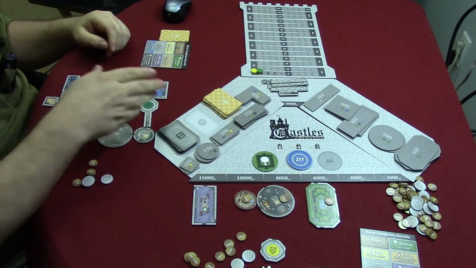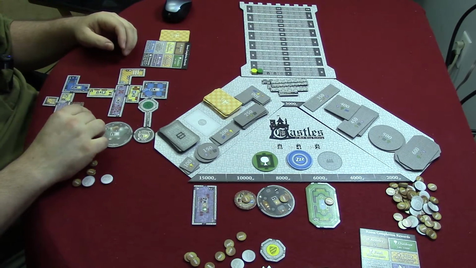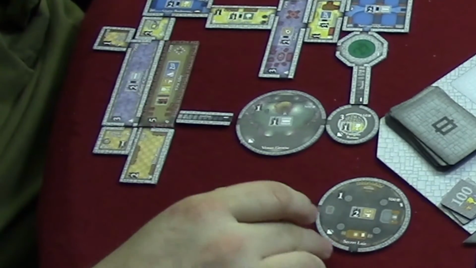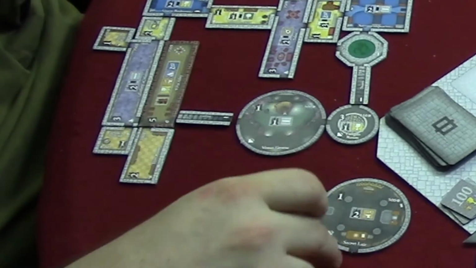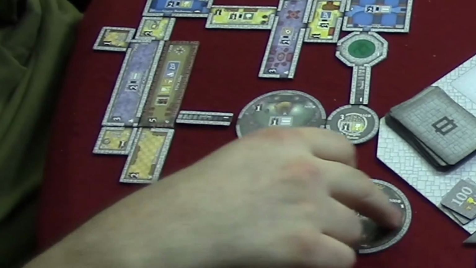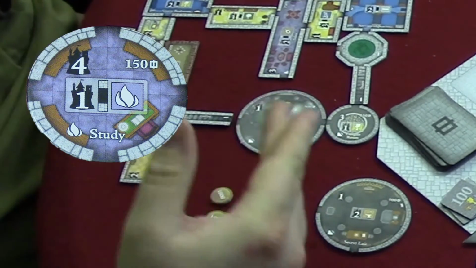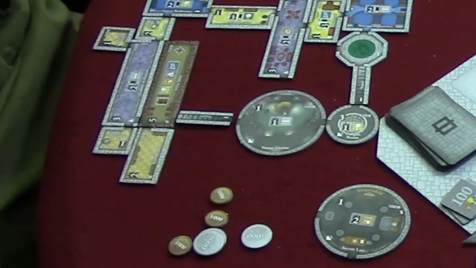Okay, now rooms can be placed in any 90-degree angle. They cannot be connected on a diagonal. As you can see with the circles, as in the case of the secret lair here, it only has two entrances, but they are at 90 degrees. Some of them have them at the other end of the tiles where there's four, one going straight through this way, one going straight through that way.